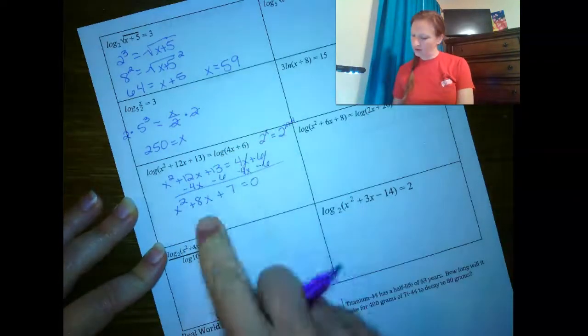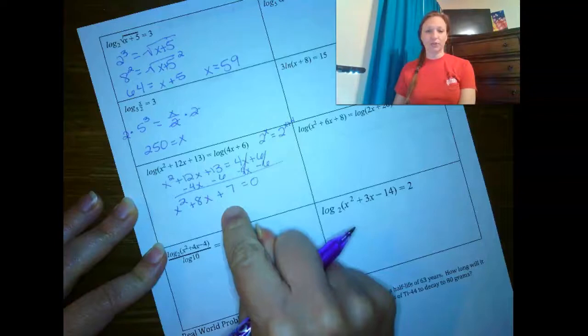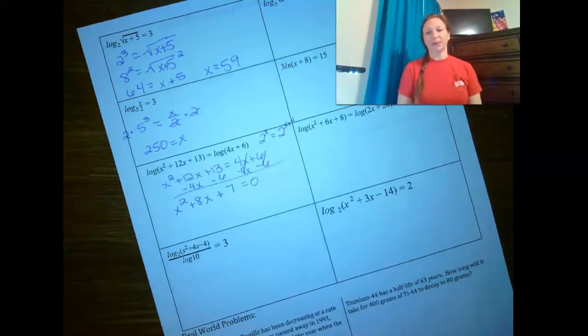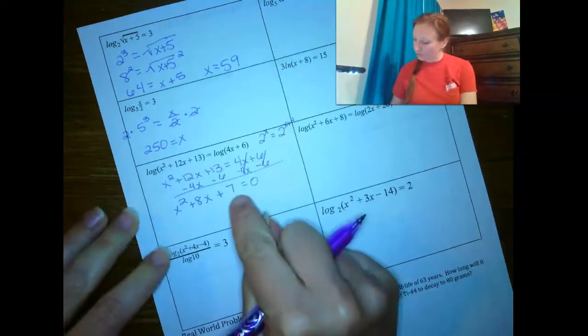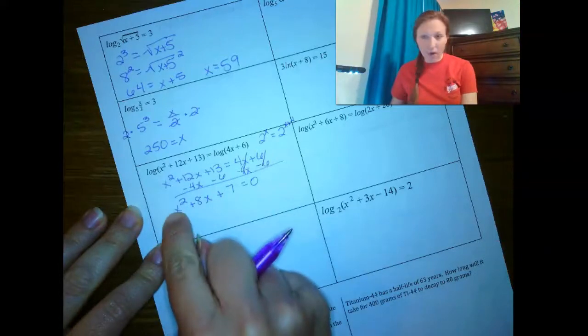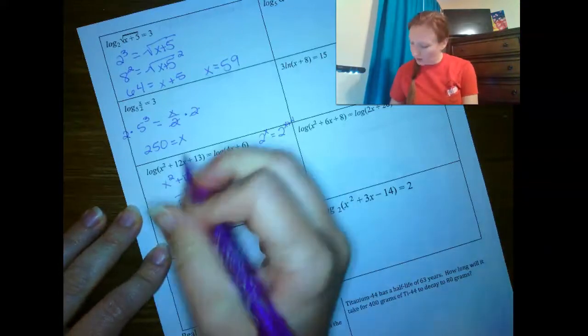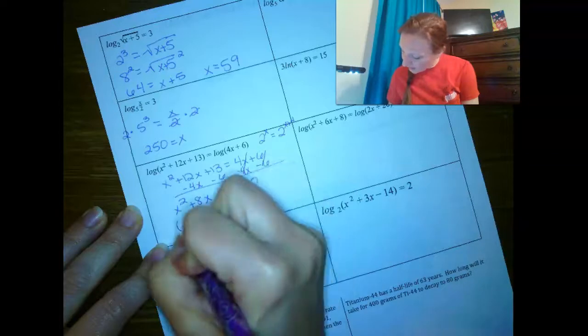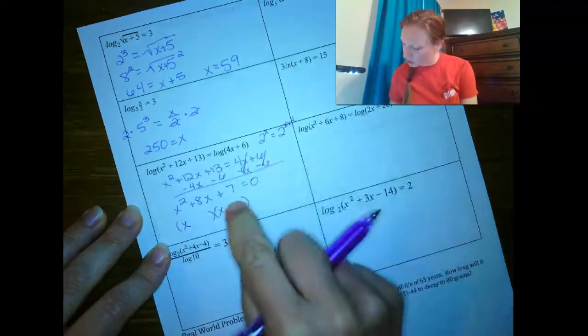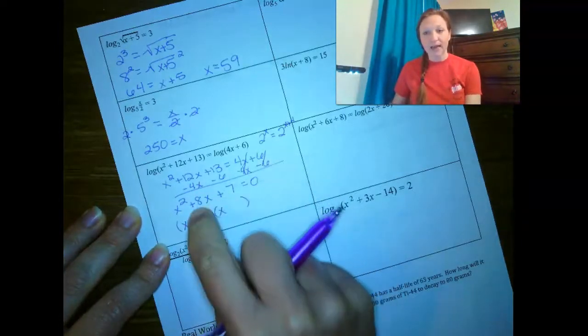And I combine my like terms, and now it's equal to 0. All right, so you're going to factor. I'm looking for two numbers. Since a is 1, I do not need to do the box. I can shortcut it. I know it's going to be x times x is x squared. I need two numbers that multiply to 7 and add to 8.